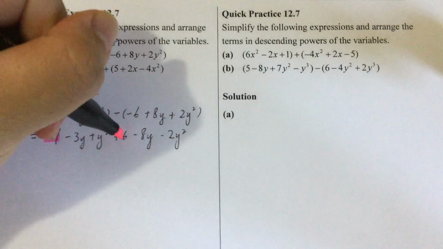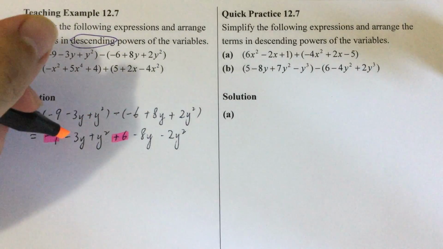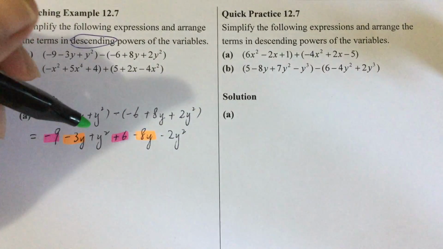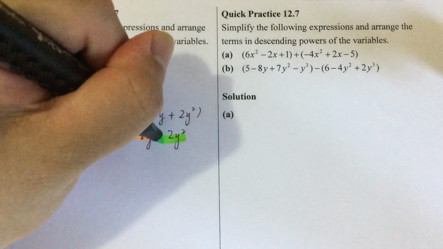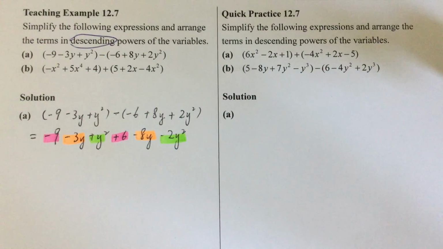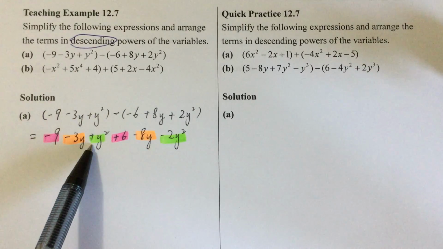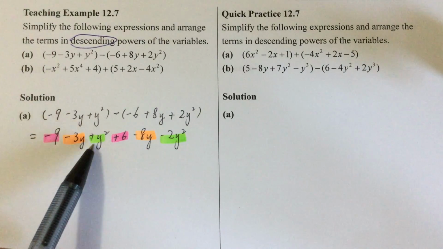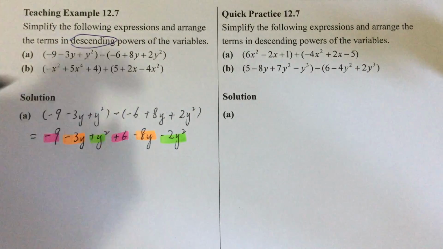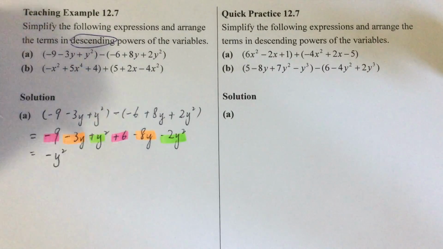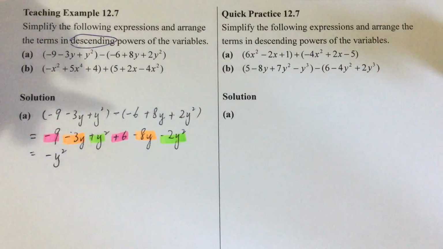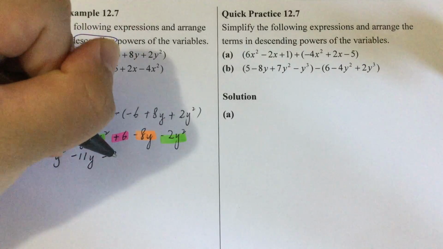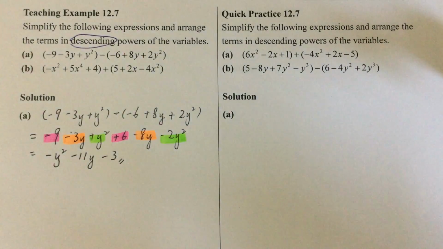Negative 9 and plus 6. Negative 3y and negative 8y. And finally, you have y squared and also negative 2y squared. So we will group them together in descending order. That means we will go to the squared term first, and then the y term, and finally the number. So we will do the green one first. y squared minus 2y squared, so this one is negative y squared. And negative 3y and negative 8y, so you have negative 11y. Negative 9 plus 6, so this is negative 3. So this is the answer for part A.